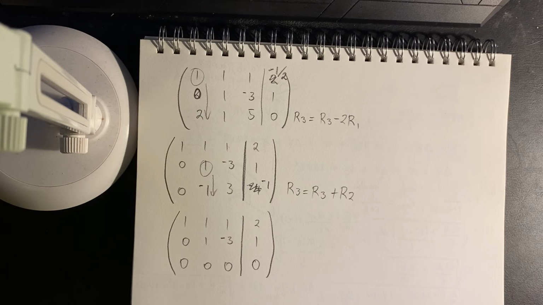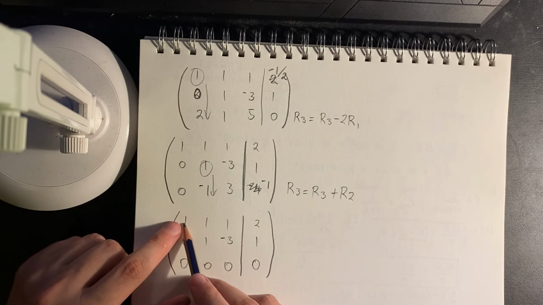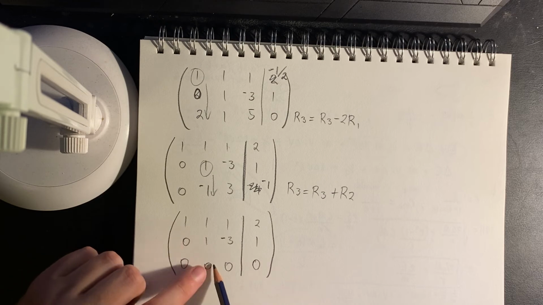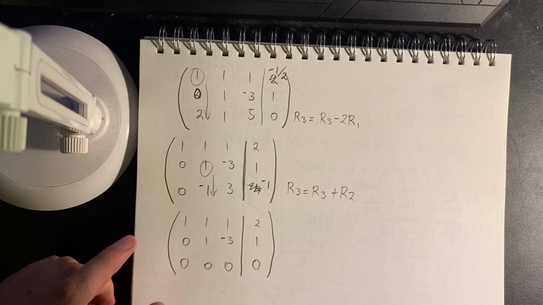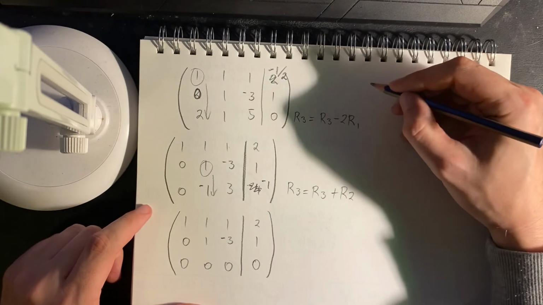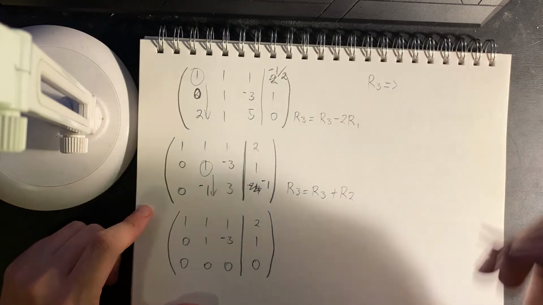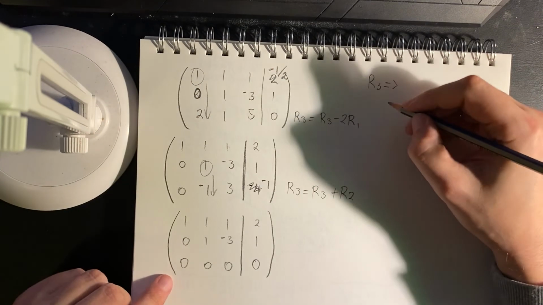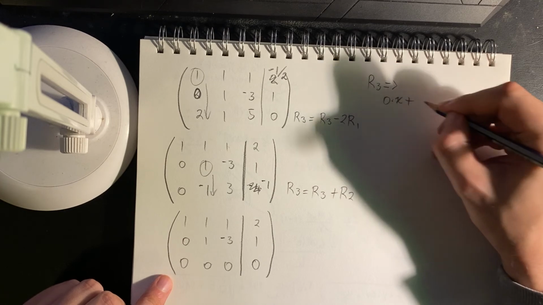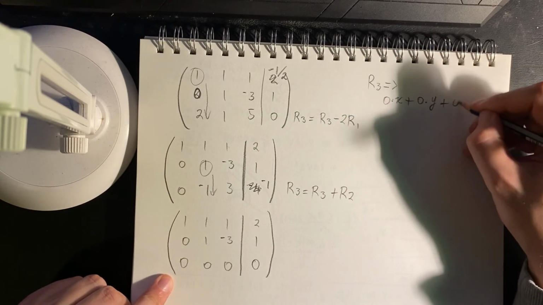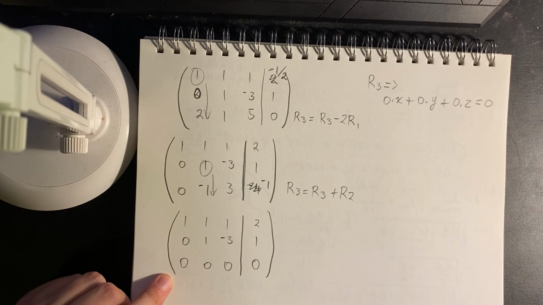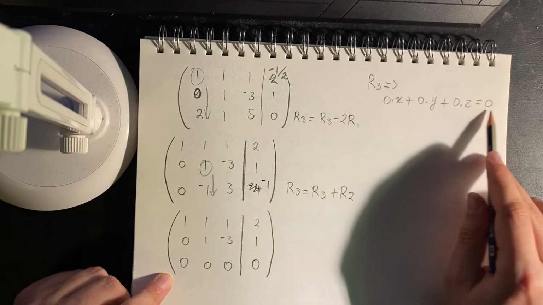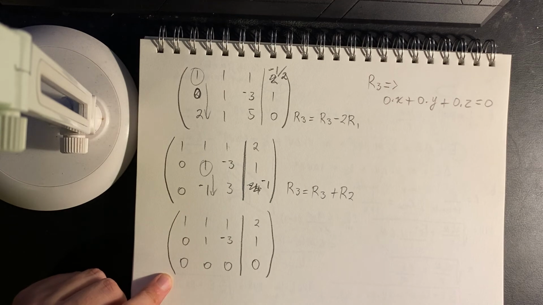So again, this is in row echelon form because for each row, everything to the left of its diagonal is 0. Now let's have a look at this. We look at row 3. What does row 3 tell us? Absolutely nothing. We have 0 times x plus 0 times y, 0 times z equals 0. That's what I would expect. Let's think of it in terms of restrictions. An equation is a restriction on x, y, and z. Here we really don't have an equation, so we don't really have a restriction.